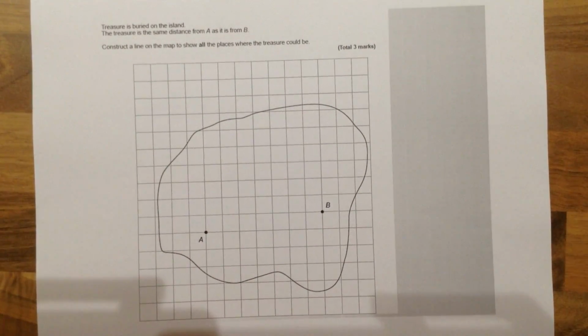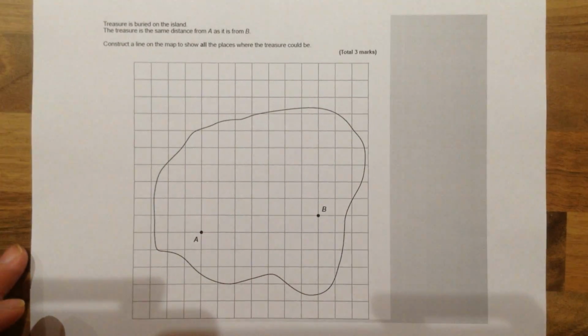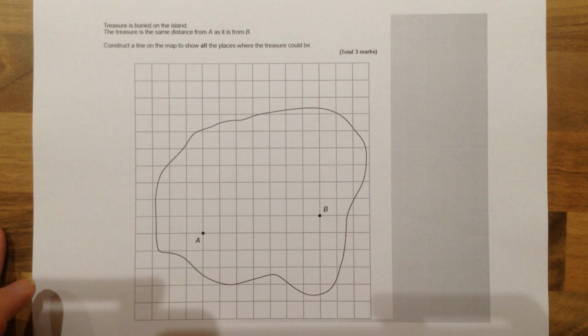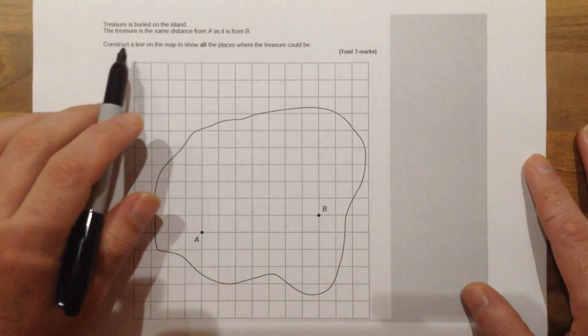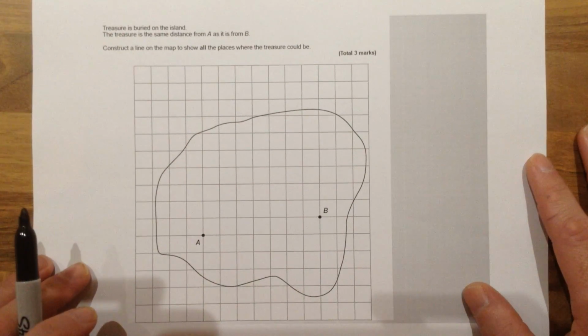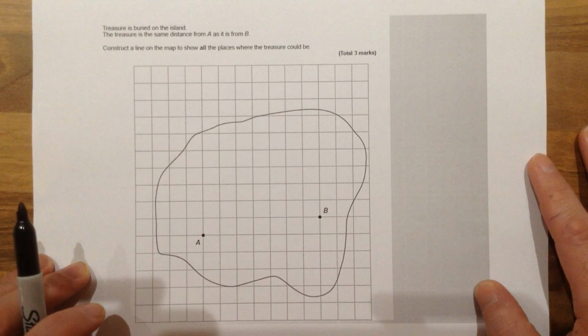This is video 2 for paper 3 of the mock exam. Here we are looking at loci and constructions. What it wants us to do on this graph is to construct a line on the map to show all the places where the treasure could be buried.